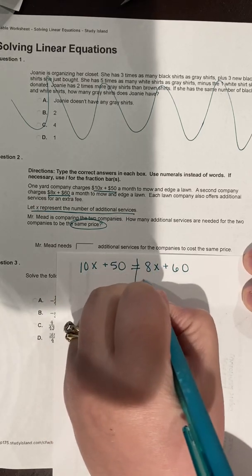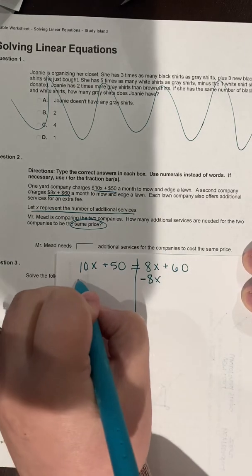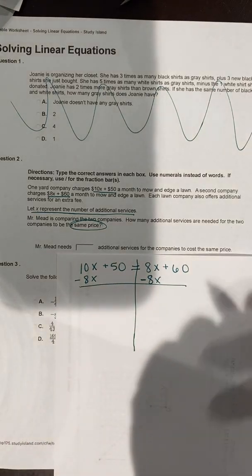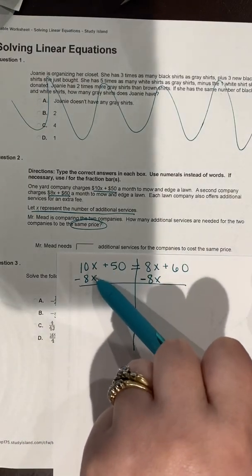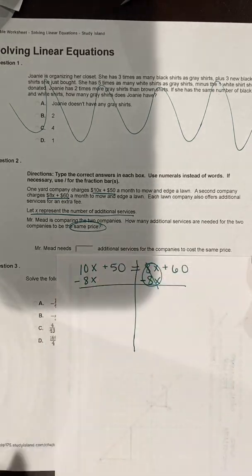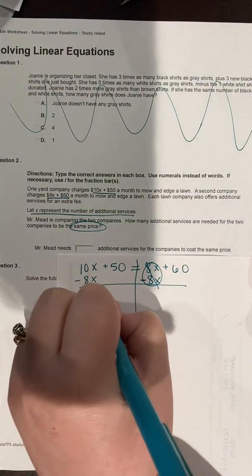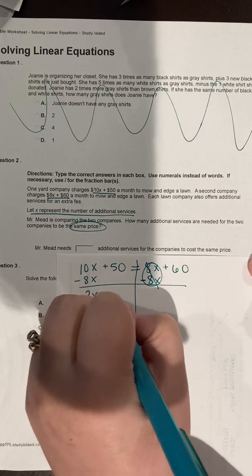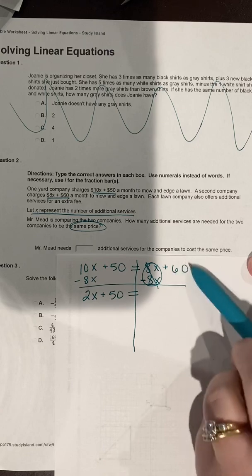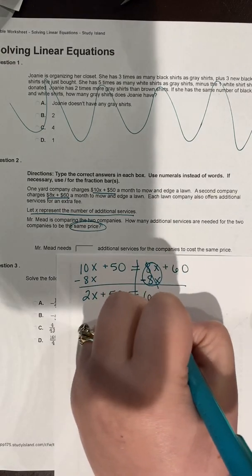Now this is a positive 8x, so we're going to do the opposite, which is subtraction. And I'm going to do a minus 8x over here as well, because we have to do the same thing on both sides. Notice I lined it up where the other x's were, not with the 50. 8x minus 8x gets us down to 0 right there. 10x minus 8x gets us to 2x. So we have 2x plus 50 equals, and all we have left over here is a 60, because this came out to be 0, so I don't have to write that down. So this comes out to be 60.